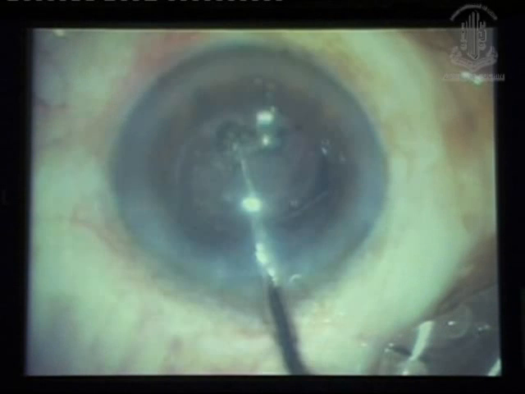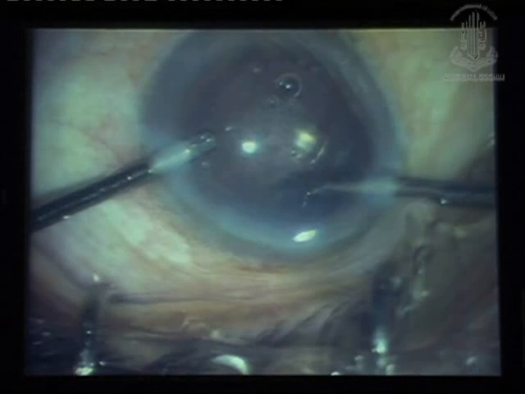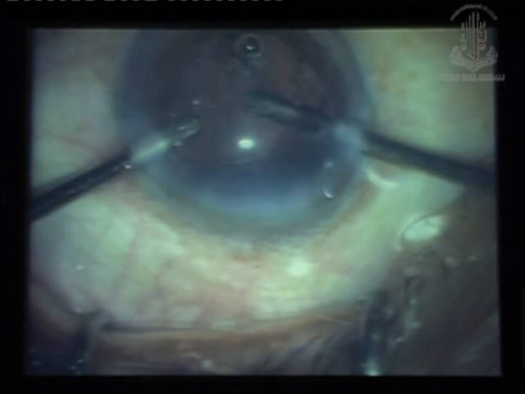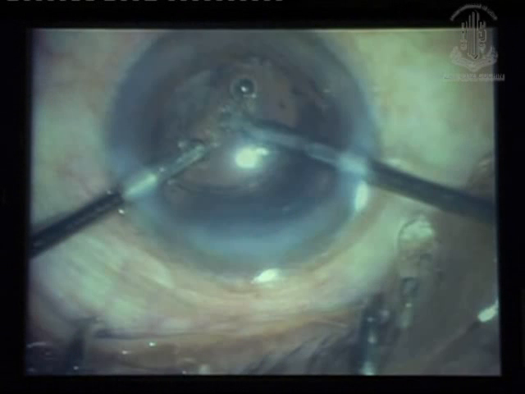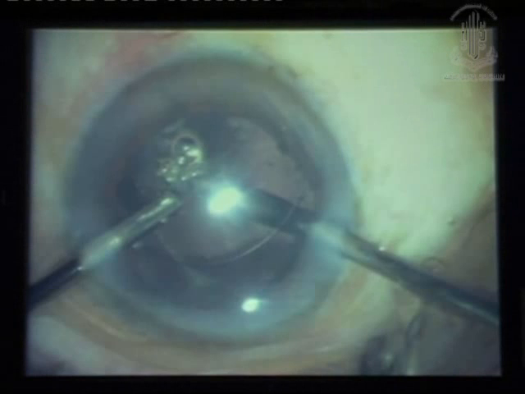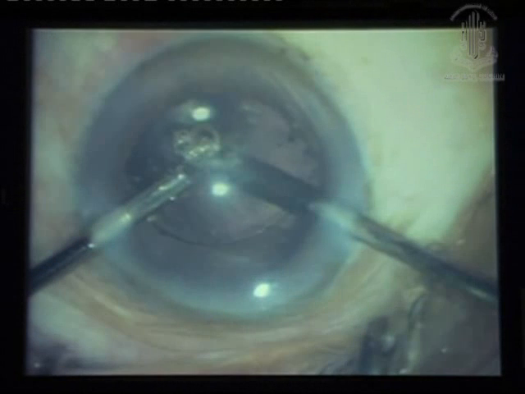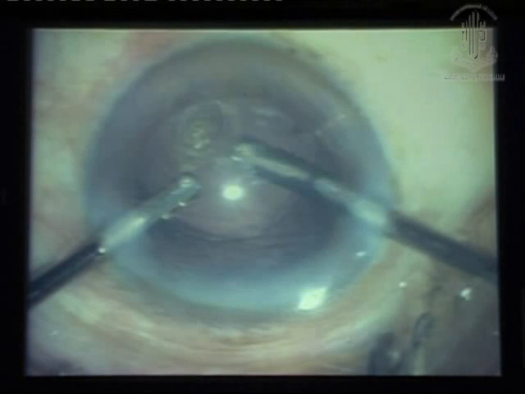I must remind you, generally if you leave this lens like this at this stage, you are going to have pigment dispersion, chafing and glaucoma. But I am ensuring that there is no vitreous anywhere. In fact, I am working now behind the lens. I am doing the vitrectomy behind the lens, making sure and removing all the viscoelastic that I had put in. Now I come anterior to the lens.